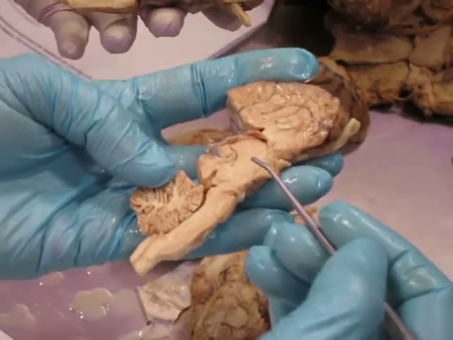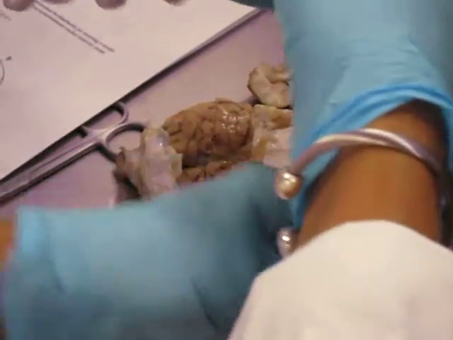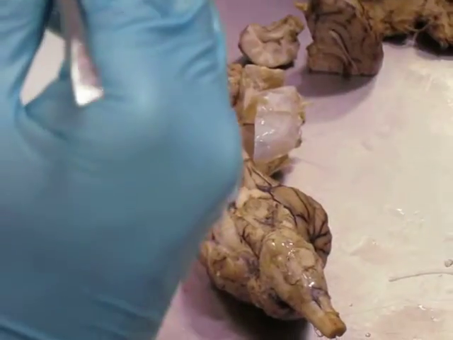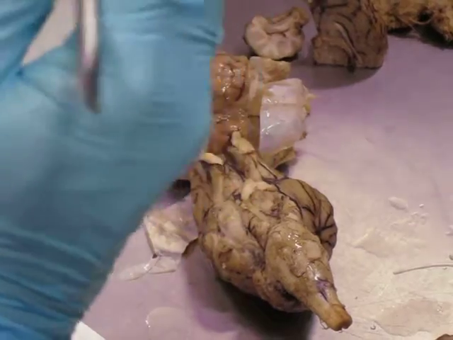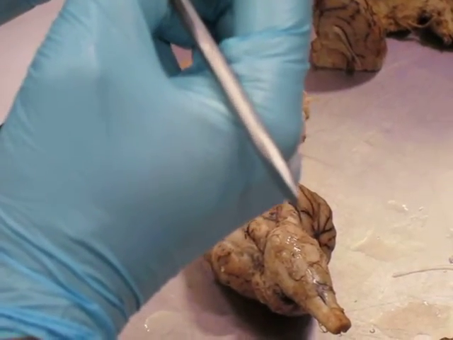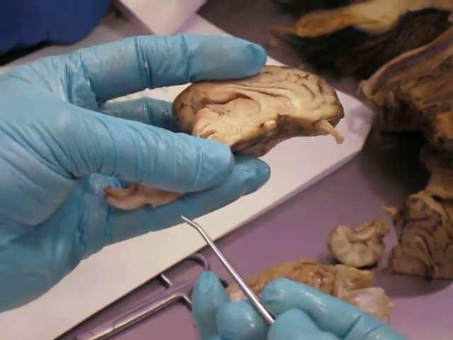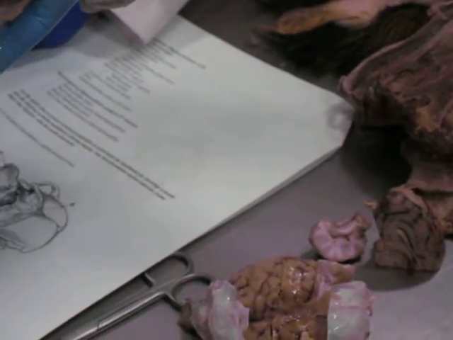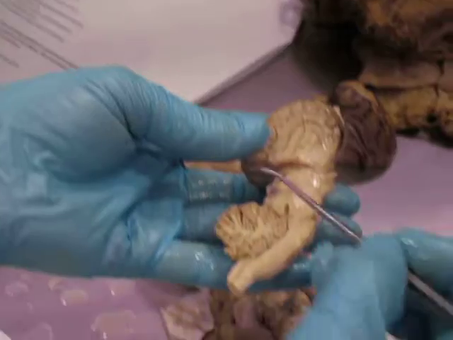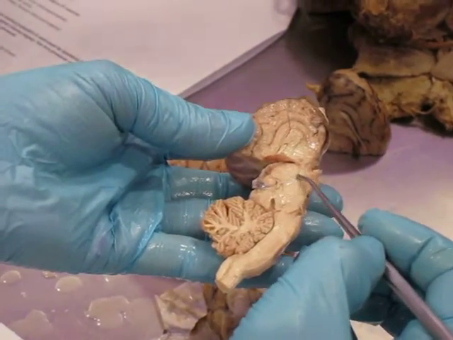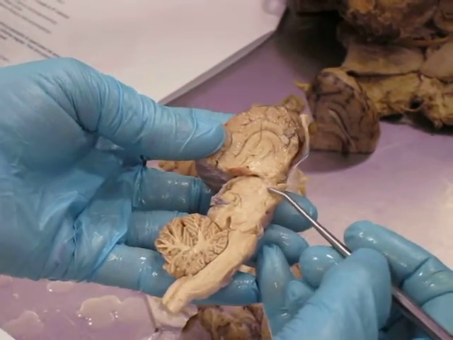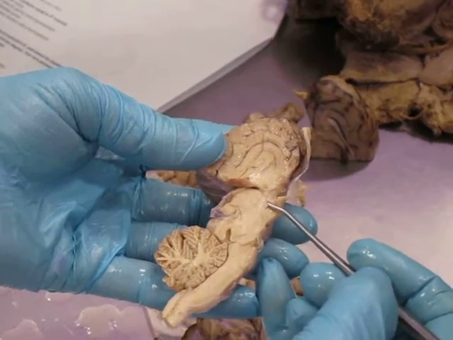This is your pineal gland, and this little bump right here is the habenular nucleus. So that's the epithalamus. Then you've got the interthalamic adhesion, which is part of the thalamus. Then the ventral part right here would be the hypothalamus.